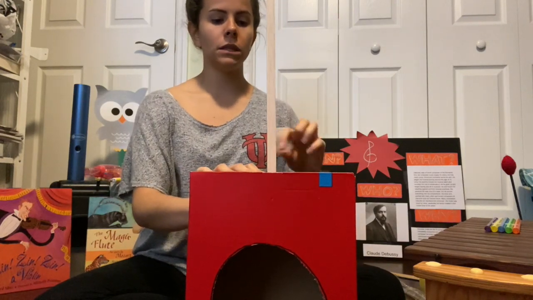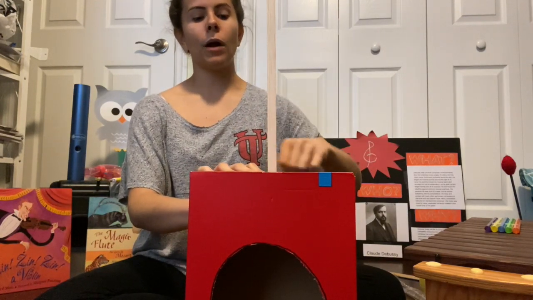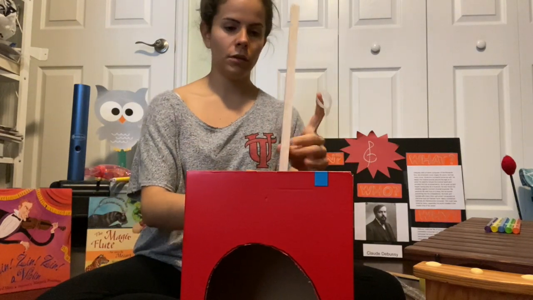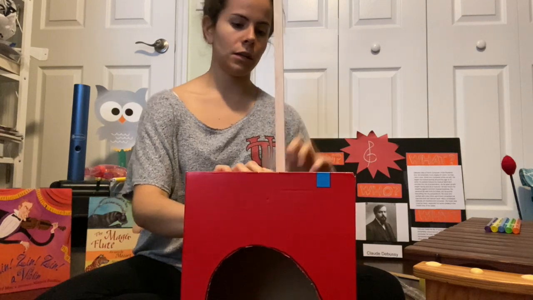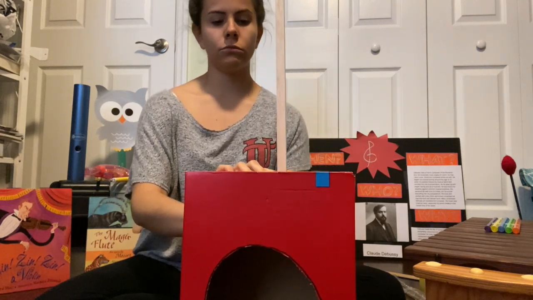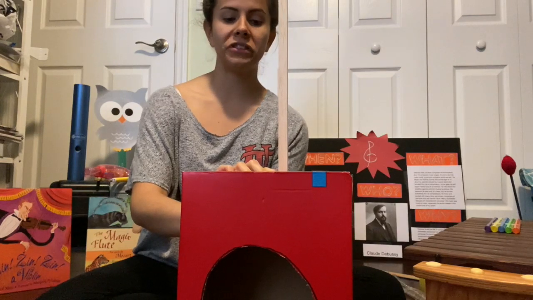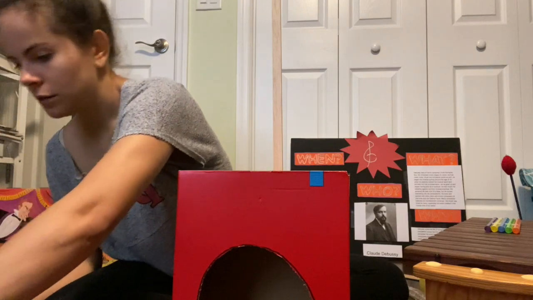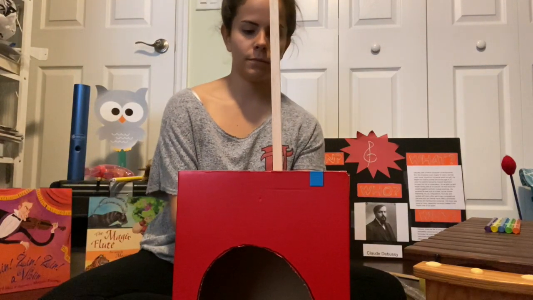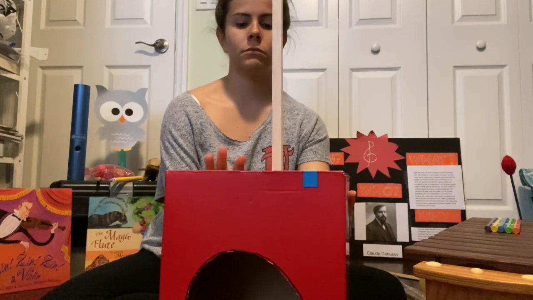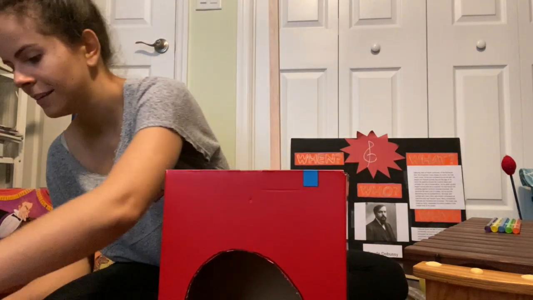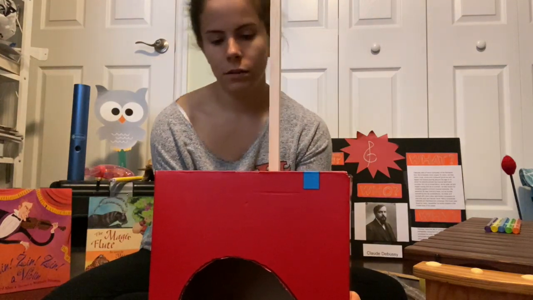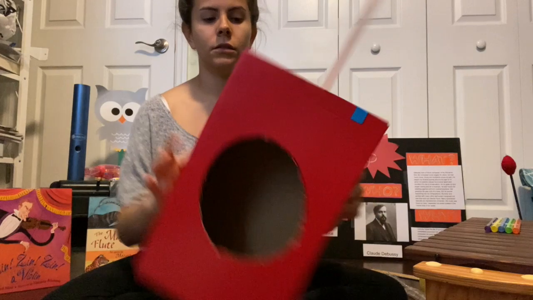Keep in mind that if you're wanting to decorate your box, I would probably paint your box before you put the stick on. I mean, you don't have to, but I would recommend it. That's just my personal preference. So take my stick.